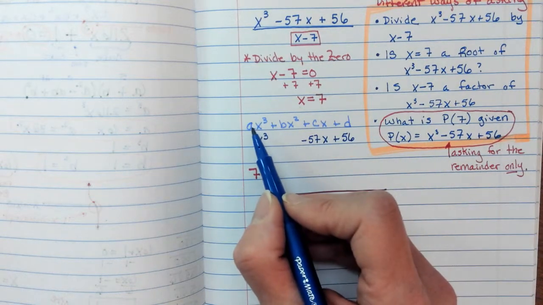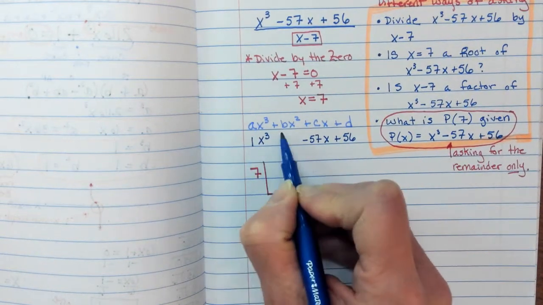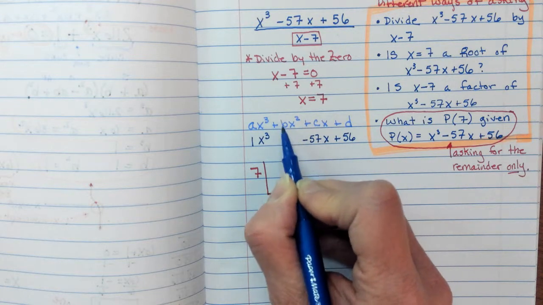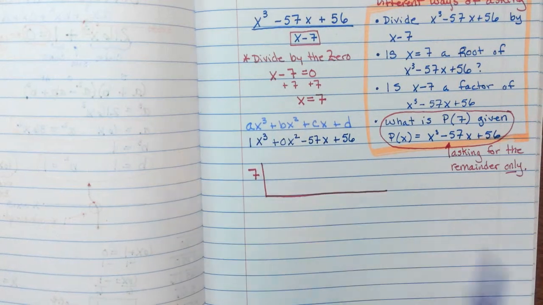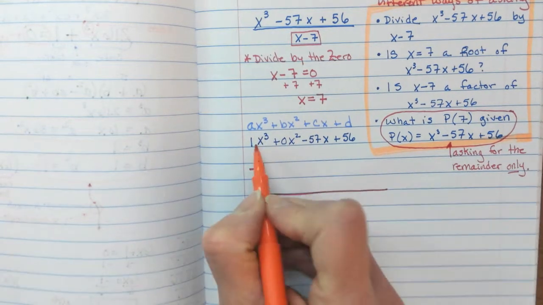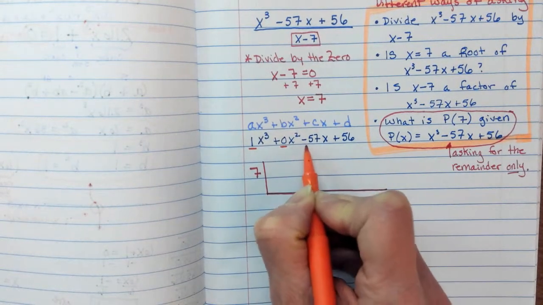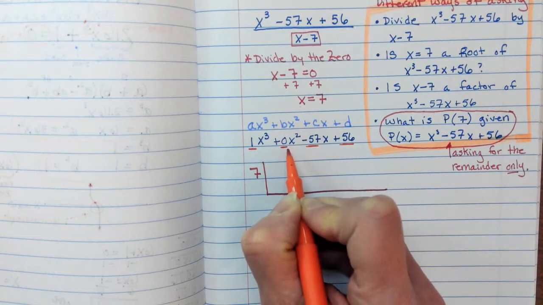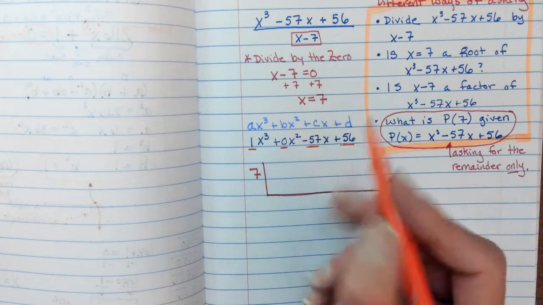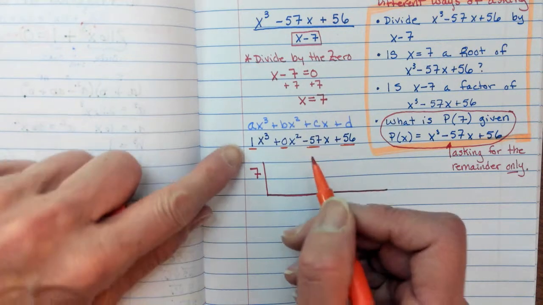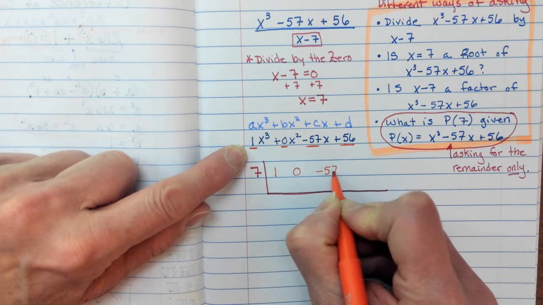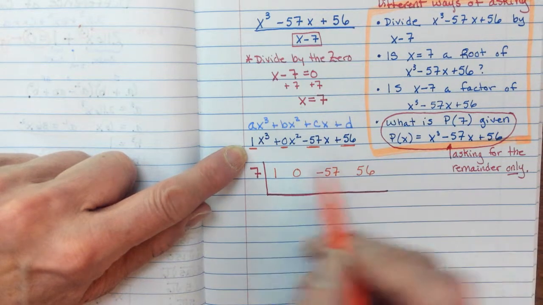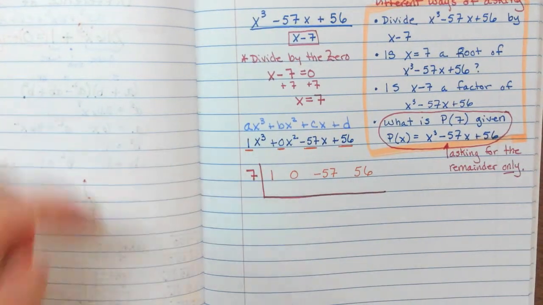So what's my value of a? My value of a is 1. What is my value of b if I do not have an x squared term? That is 0x squared. That's very important that you put that in there because we need what's called placeholders. So I'm going to put this number in, all these coefficients. This one here is a placeholder because in my original I'm missing that x squared term. So that means I'm going to put 1, 0, negative 57, 56. So all those coefficients go in.